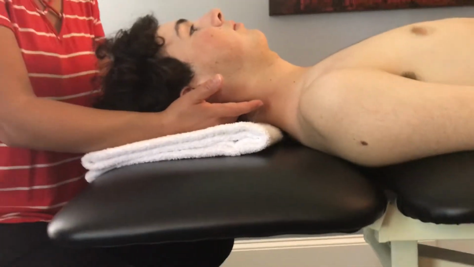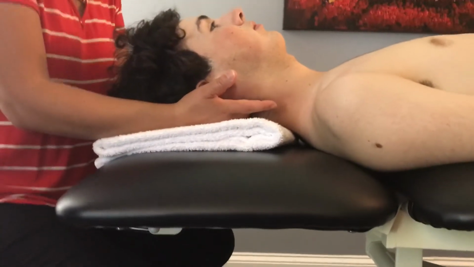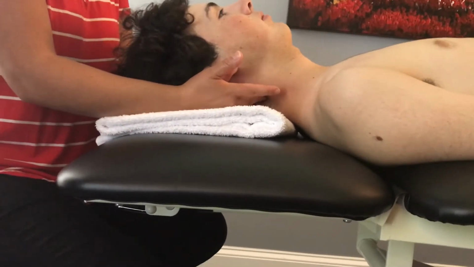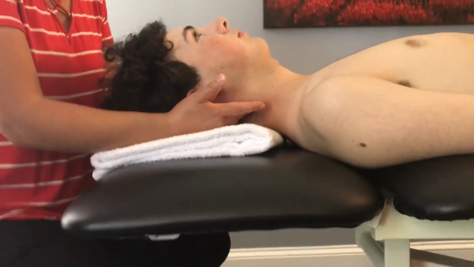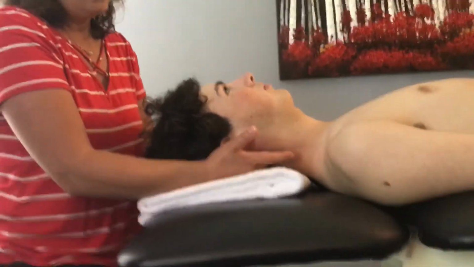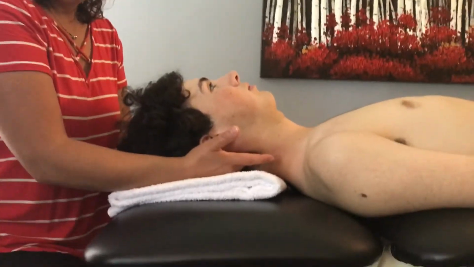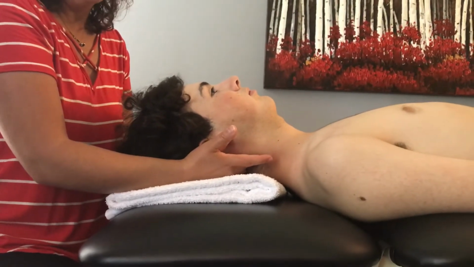Obviously those facet joints are made of bone. Hopefully I have made it, if I'm too medial, I'm on the lamina of those vertebrae. And if I'm in the right spot, I should be able to glide my finger slowly up and down and feel a series of peaks and valleys.